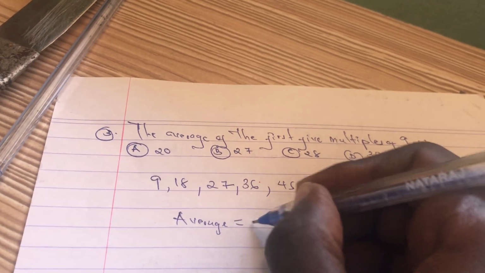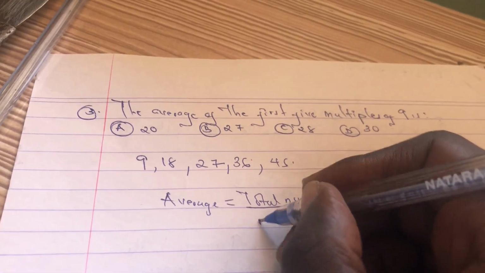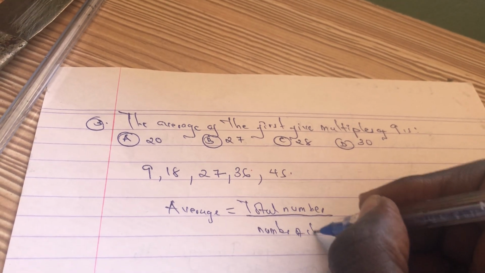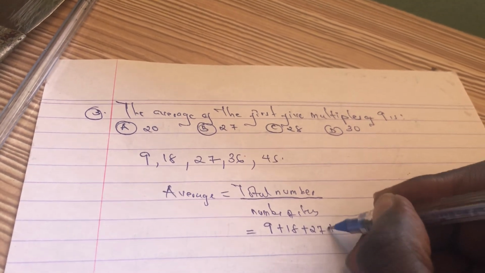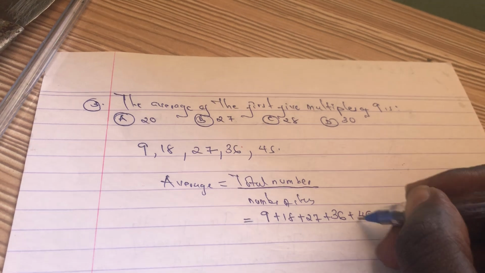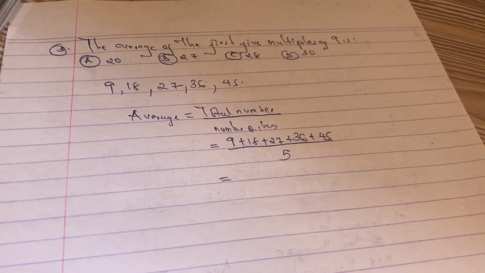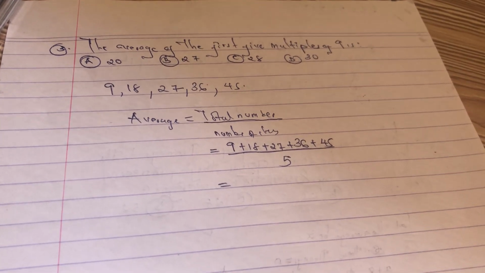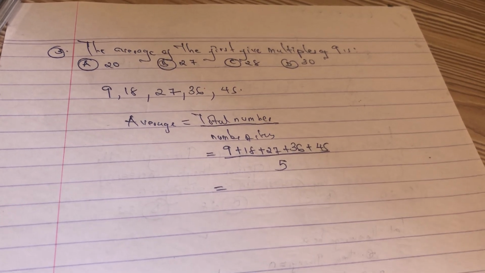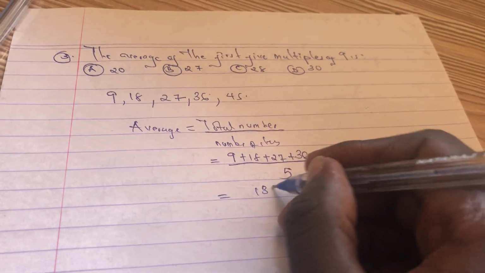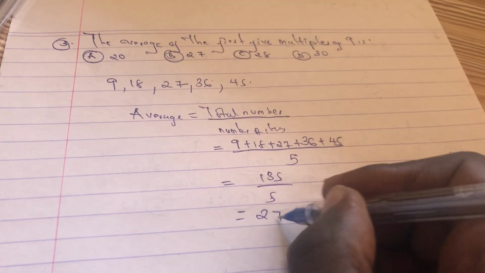Right? Average equals the total over the number of items. So here the total we have is 9 plus 18 plus 27 plus 36 plus 45 over the number of items, 1, 2, 3, 4, 5. So when we add, we have 135 divided by 5. When we divide this by 5, we actually get 27.